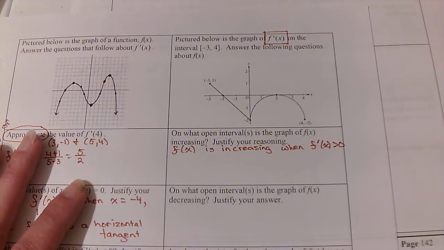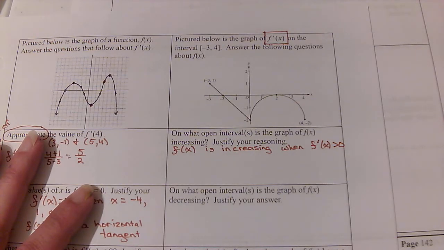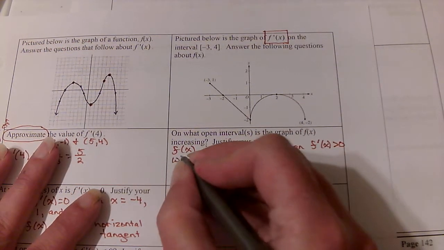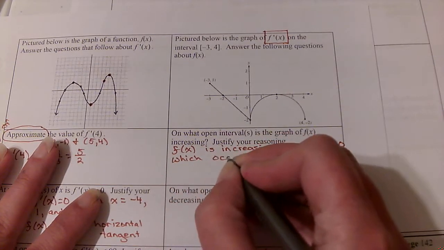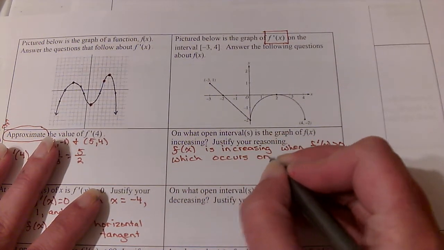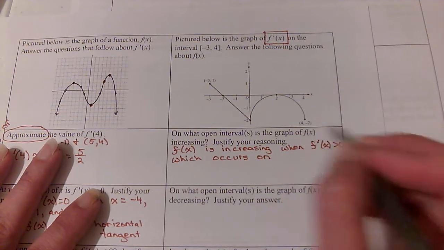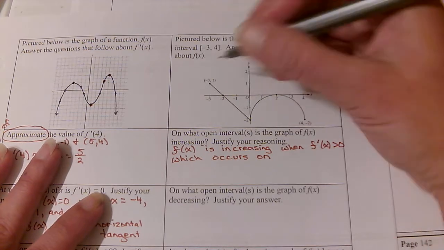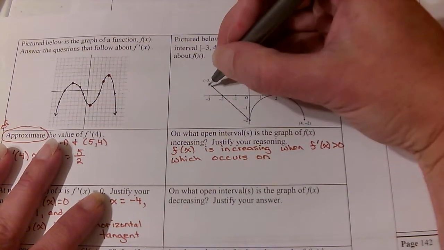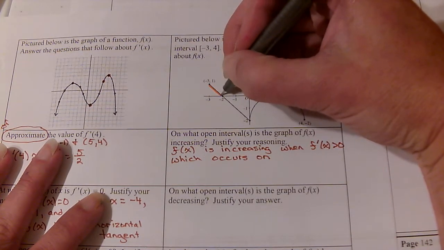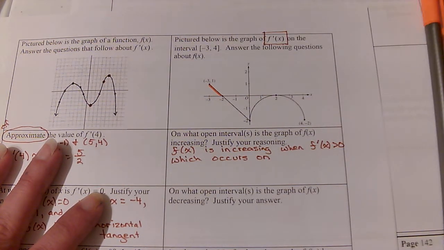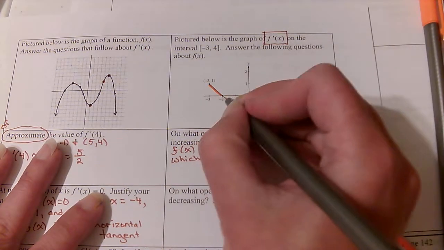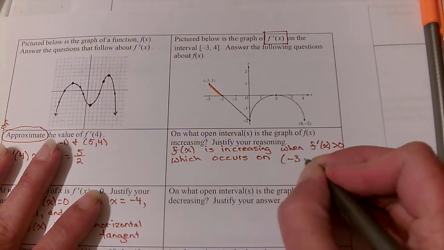Sometimes it helps to actually write the reason first and then answer the question, which occurs on what intervals? So when is f prime positive? Well, this is the graph of f prime, and it is positive right here. It is above the x-axis. So the x values that give me that are from -3 to -2.